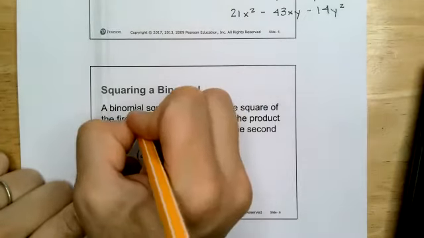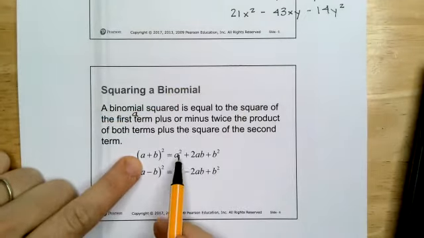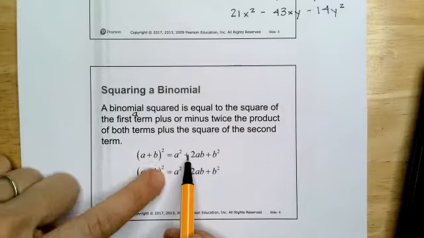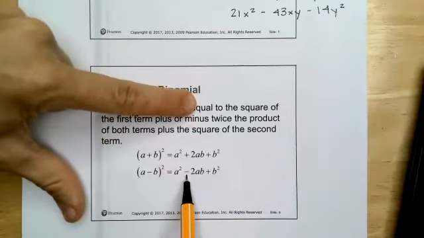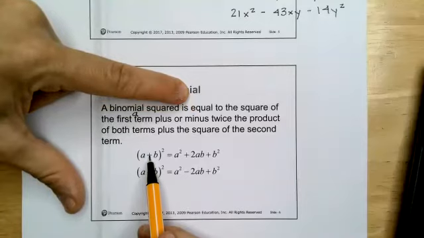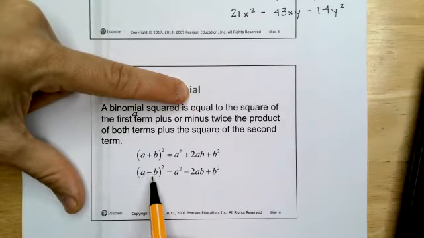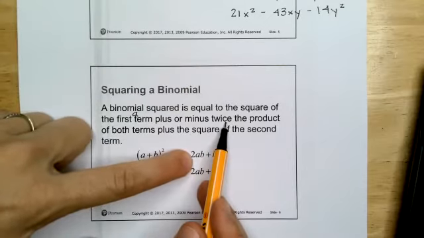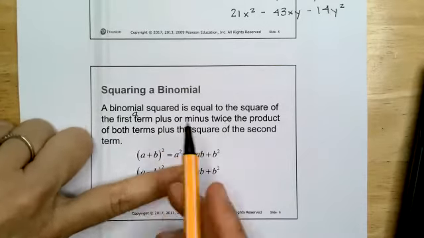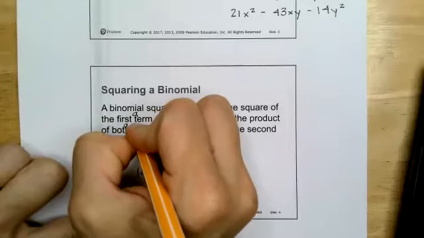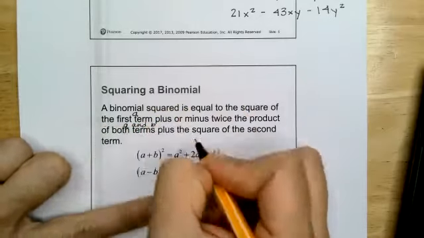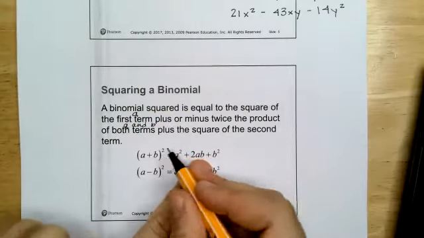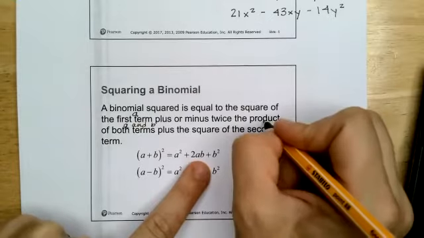So the first term they mean is a, the square of a, plus or minus, depending on if the binomial has a plus or minus inside it, twice the product of both terms, meaning a and b, plus the square of the second term. The second term is b.